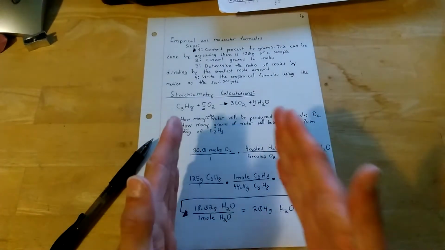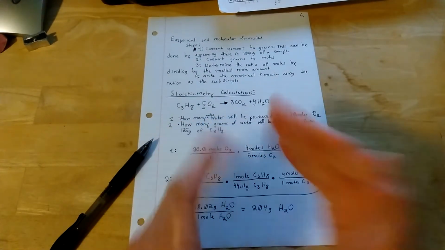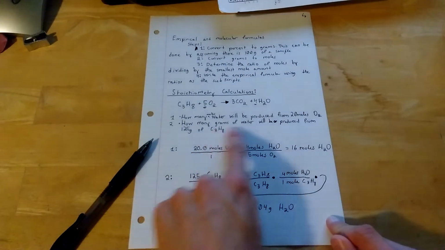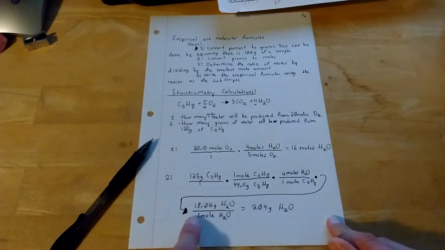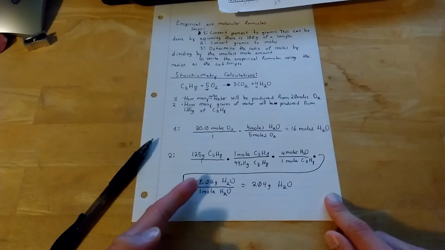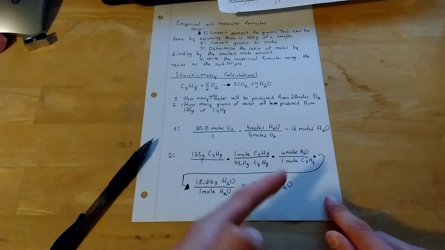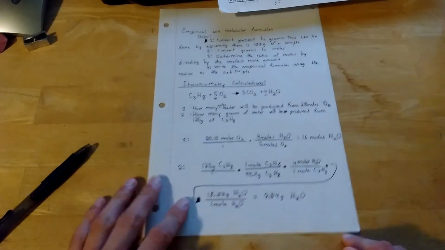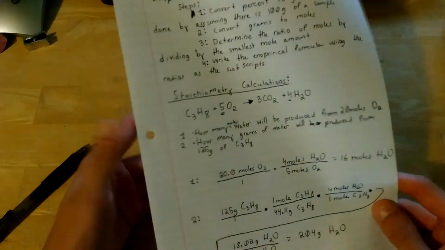So after this point, this is just converting this to moles, and then the molecular ratio from up here, and then just to convert moles of H2O back into grams, and you get 204.